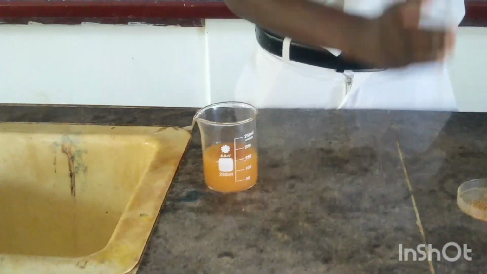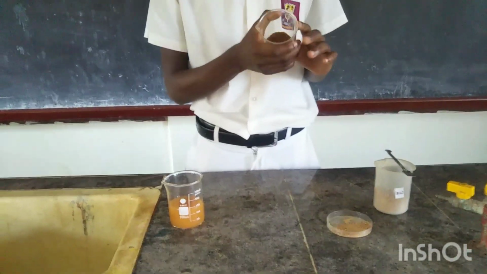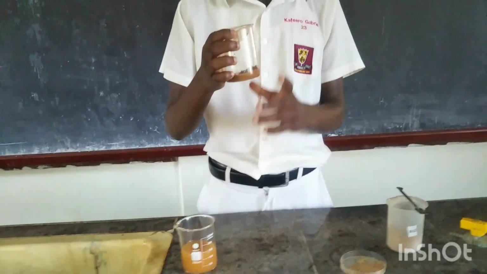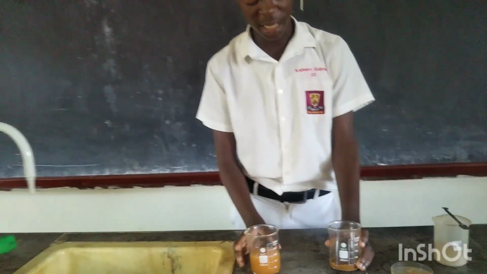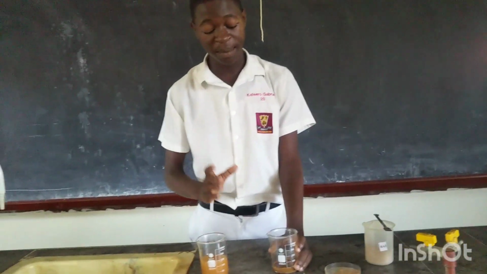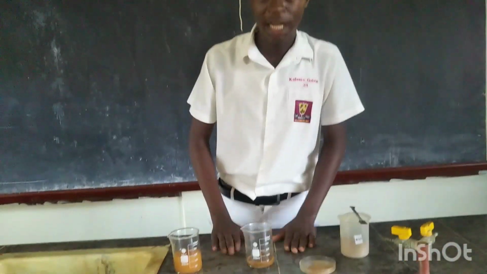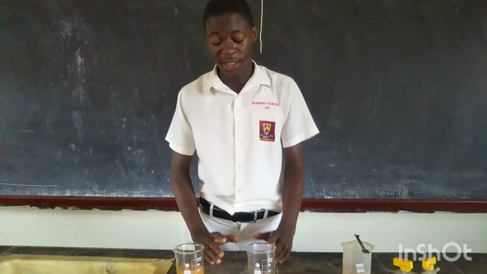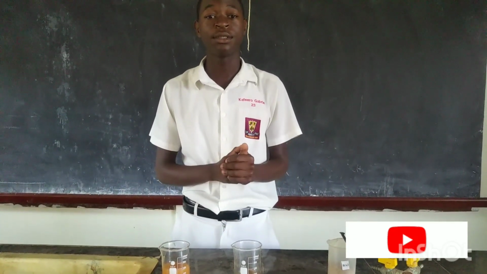But in this case, you can see we just used sand and water. These sand particles, remember, are a little bit huge, so they had to decant from the water. That means these substances are denser than the water. That's why when I mixed them, this sand just dropped down. So that's how our experiment of separating sand from water by decantation has gone. Thank you for watching.